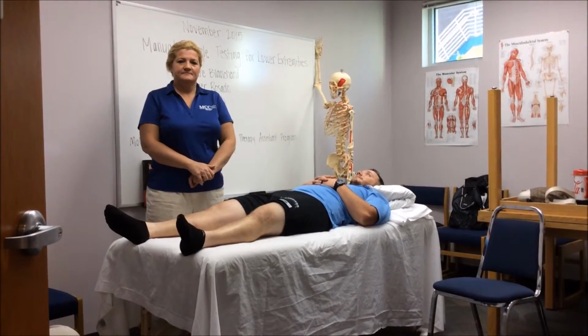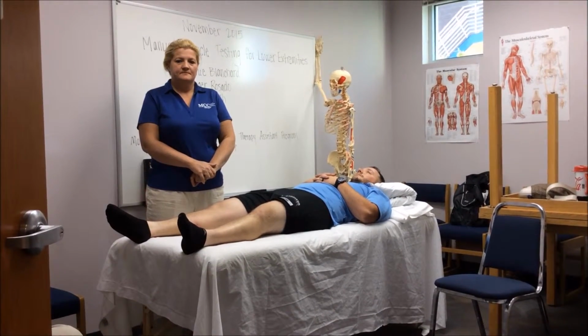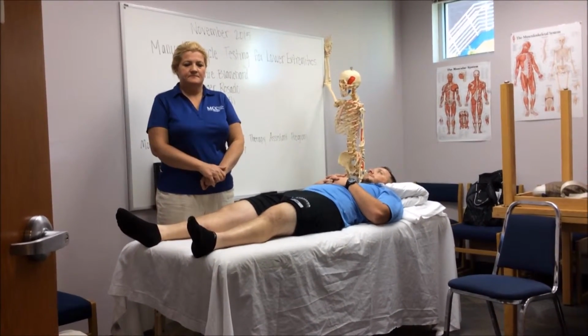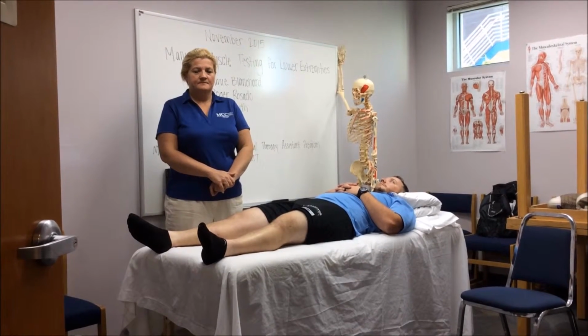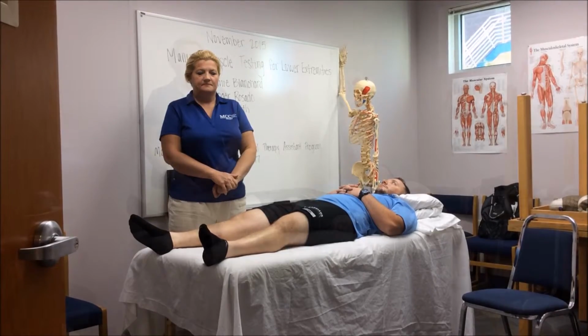Tensor fasciae latae originates at the anterior superior iliac spine. It inserts on the lateral condyle of the tibia. Its action is combined hip flexion and abduction. The nerve is the superior gluteal nerve.